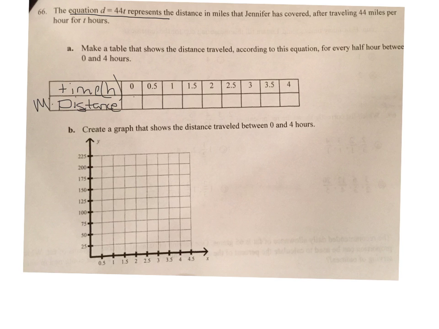Okay, so for 0, she went 0 miles. For half an hour, she went, well, 44 in 1 hour, so that means she went 22 in half an hour. And we know 1 hour is 44. Well, if you do 1 hour plus half an hour, that's 66. Plus another half hour is 88. And then another half hour is 110.